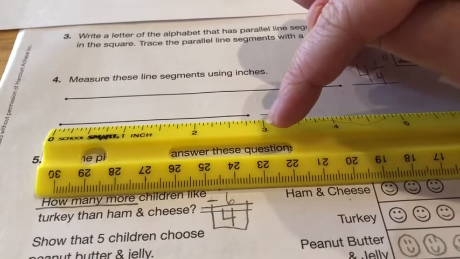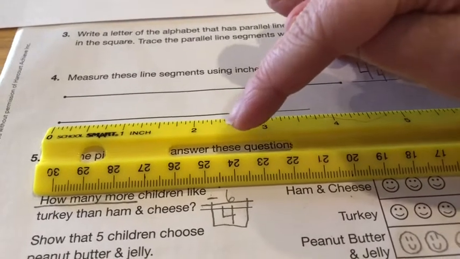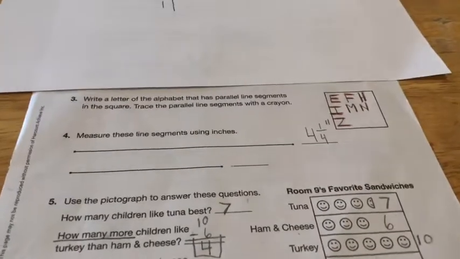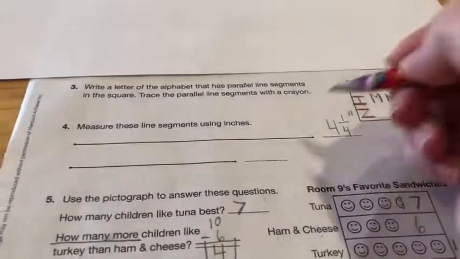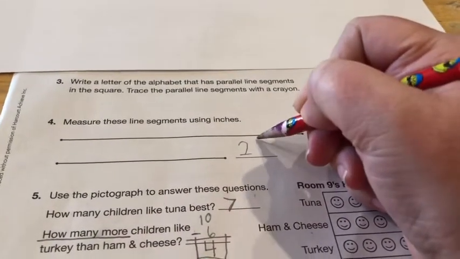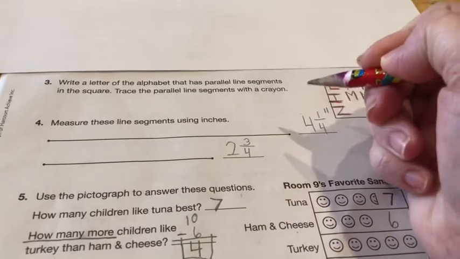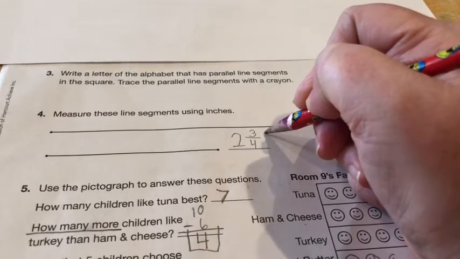We haven't reached the 3 inches yet. We're past 2 1/2. So we have 2 3/4 inches. So we would write it like this. We have 2 whole inches, and then a 3/4 piece of another inch.